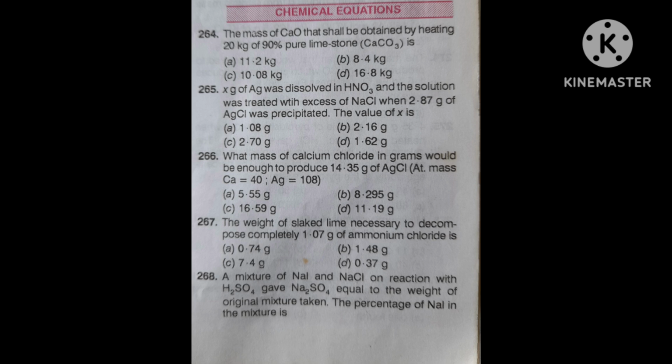Question number 266. What mass of calcium chloride in grams would be enough to produce 14.35 gram of silver chloride? Atomic mass of silver chloride, you can calculate. Just now I told you. In the question it is given atomic mass of calcium is equal to 40 and silver is equal to 108.